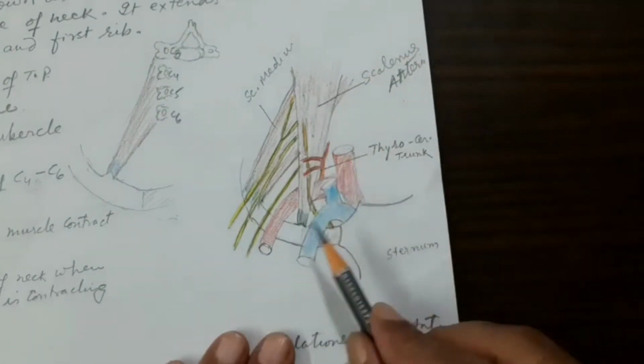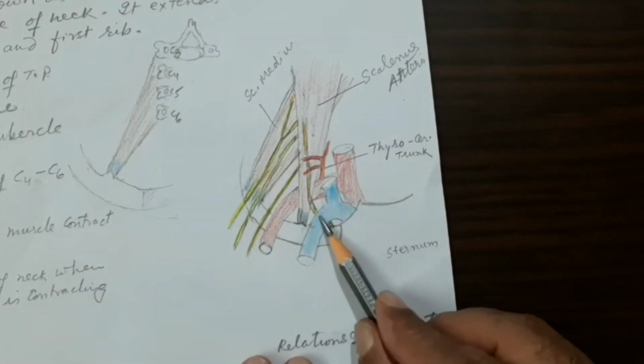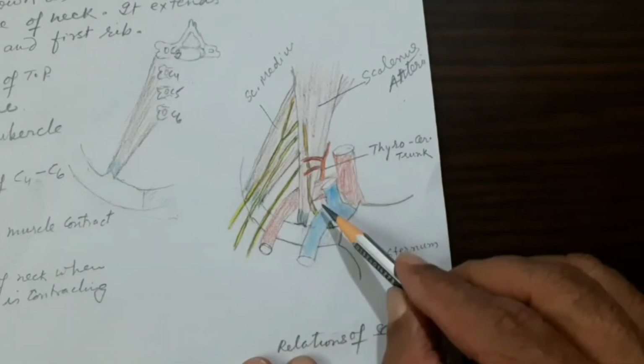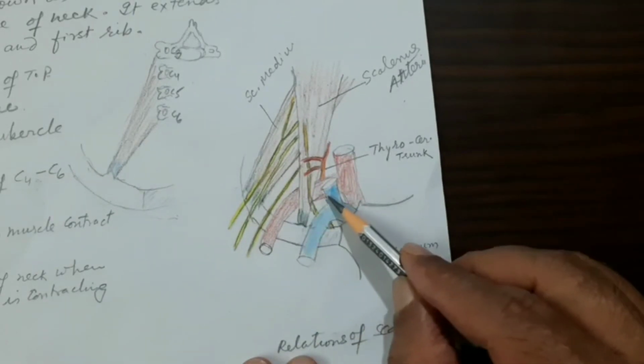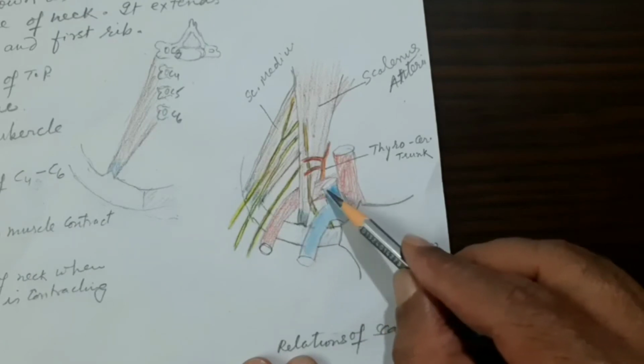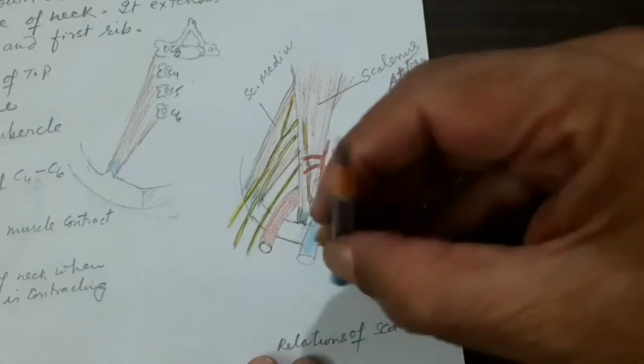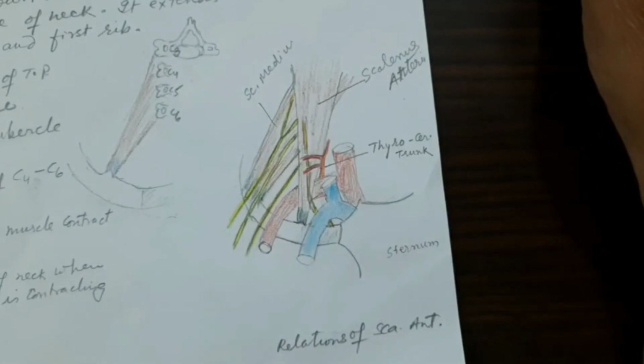As I said, I have just pulled this subclavian vein downwards and medially, but in normal position the subclavian vein will be covering the Scalenus anterior also.